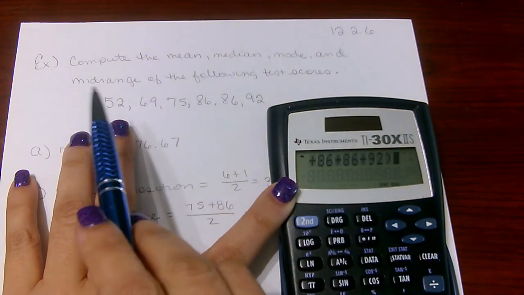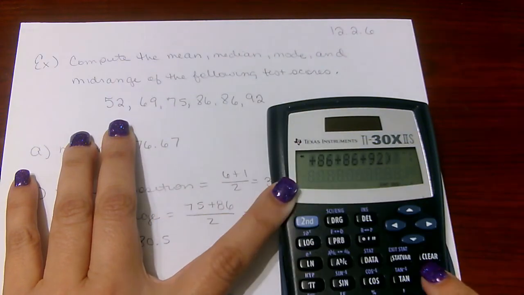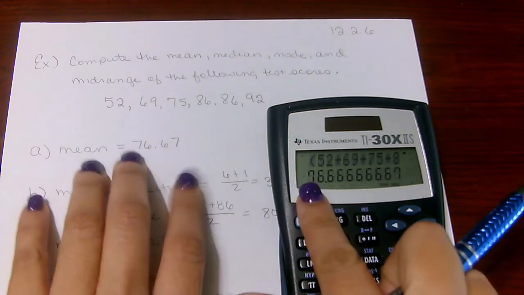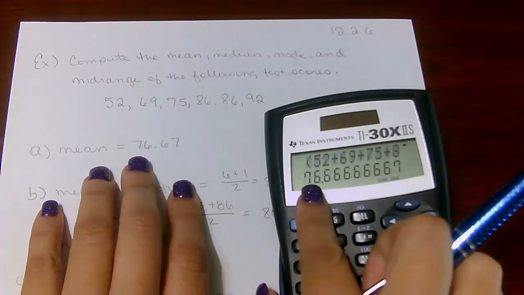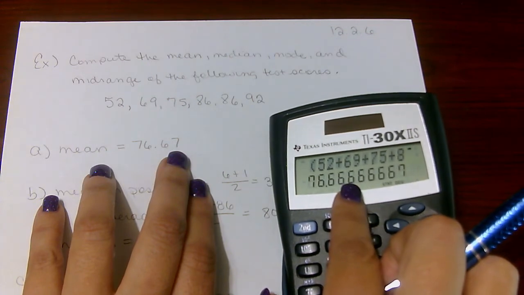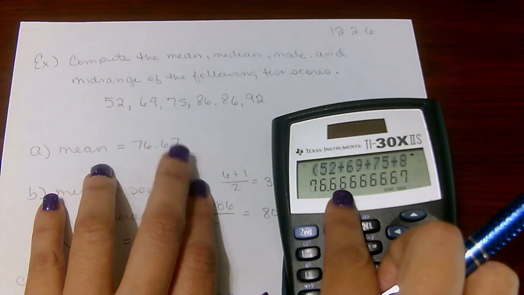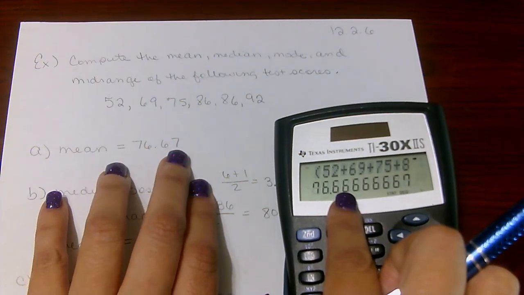Parentheses, and we have 1, 2, 3, 4, 5, 6. So we have 6, so divide that by 6, and you get 76.6. Rounding it off, you look at the third decimal place. Since it's 5 or more, you round the second decimal place up by 1. So it's going to be 7.